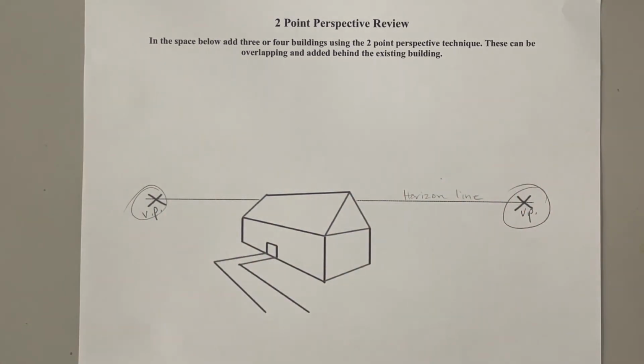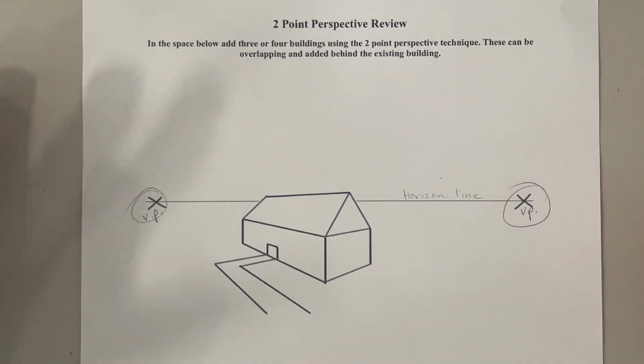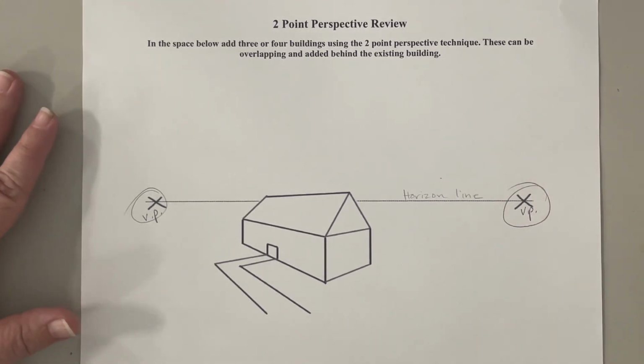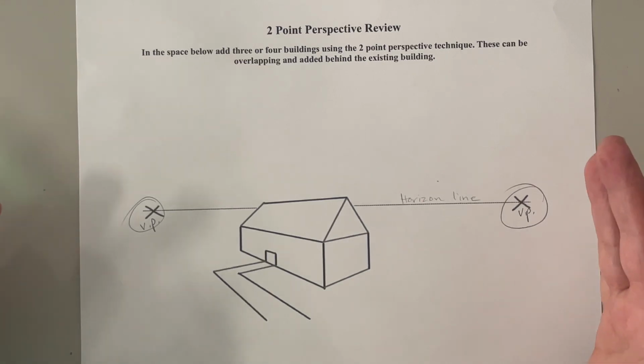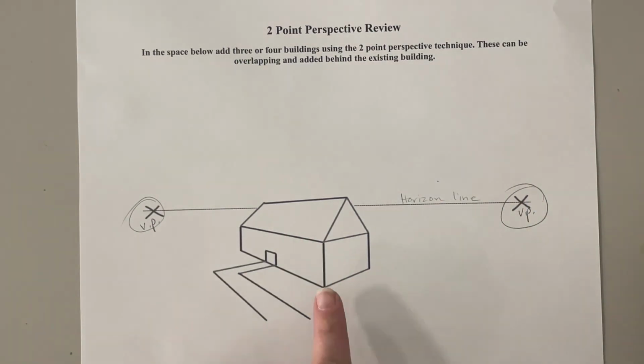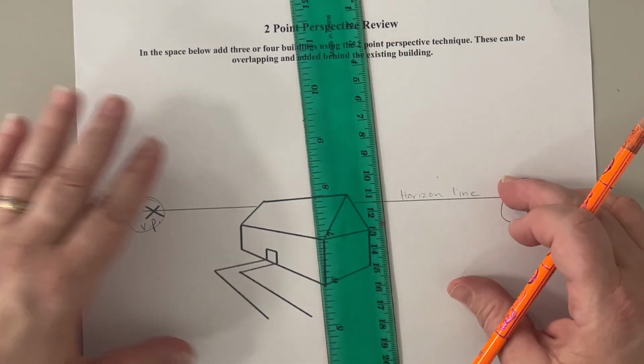A lot of times they'll be extended all the way off your drawing paper so that you can see more space in that area. The general rule that changes here with two-point perspective, other than moving the vanishing points and having two, is that you're always going to start with the center or corner of a building, so a line, and that's what's going to allow you to draw it correctly.